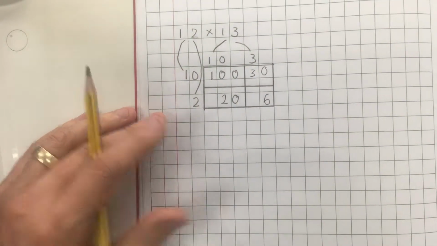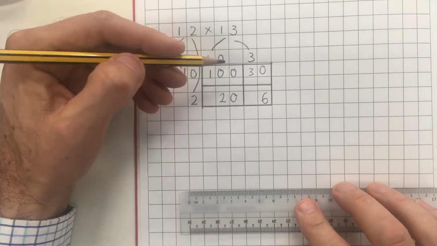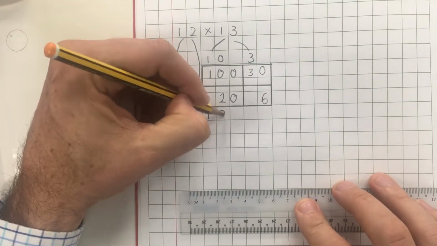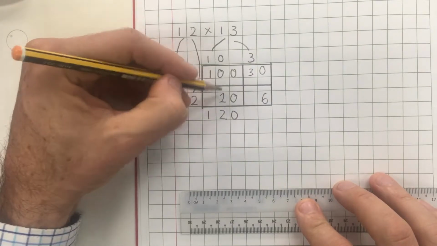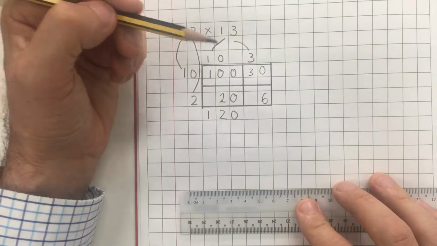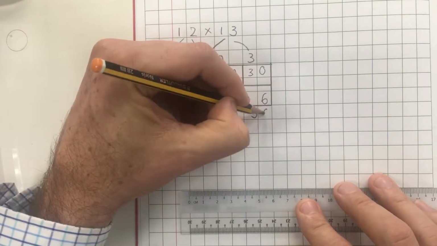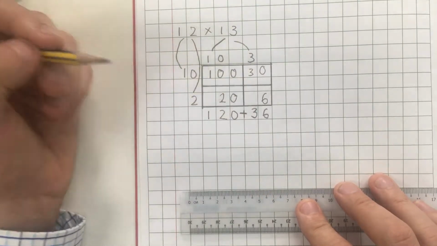So what I need to do is add these four numbers up, and I'm going to add them down to start with. And I get 120 for these two. 100 add 20 is 120. And here 30 plus 6 is 36. And I'm going to add them together.